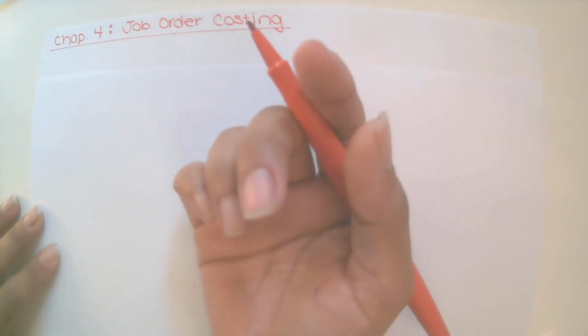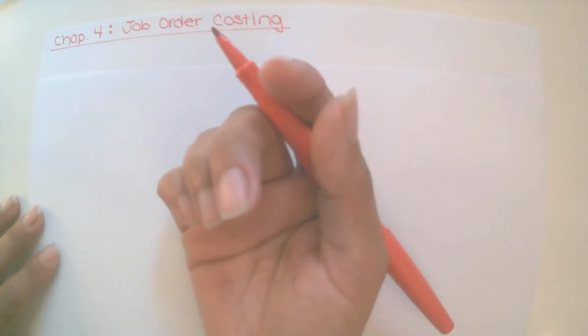Hello guys, welcome to Chapter 4, Job Order Costing. Job order costing has to do with how a company tracks its manufacturing costs.